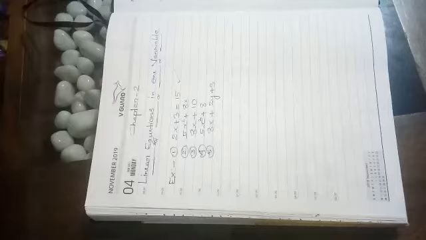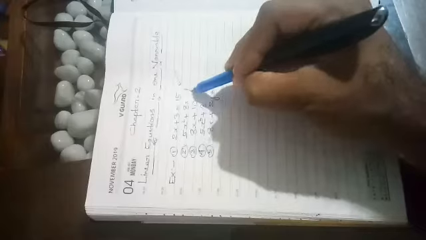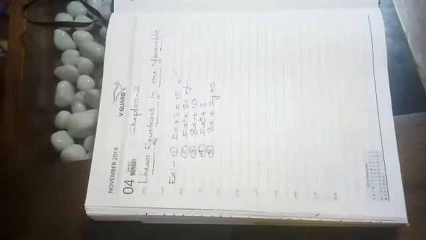Okay. Now consider the second one, 5x square plus 8x. Is it a linear expression? No. Why? Here the power of x is 2. So it is not a linear expression, so we cannot make it a linear equation.